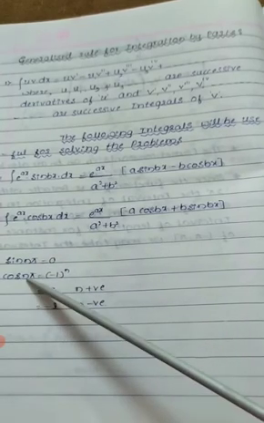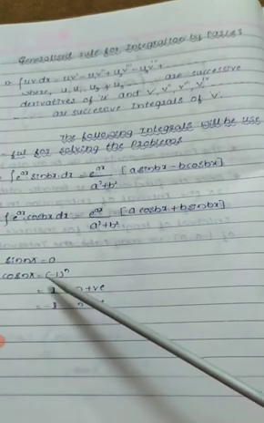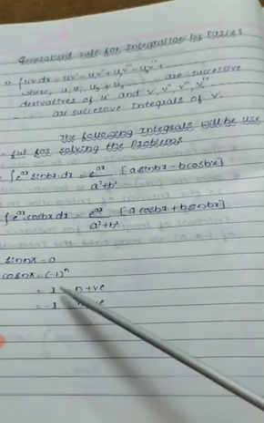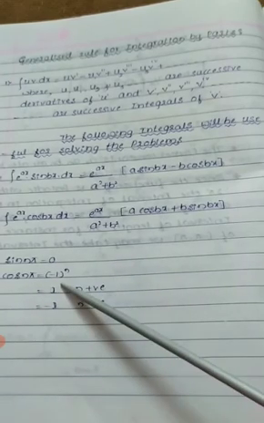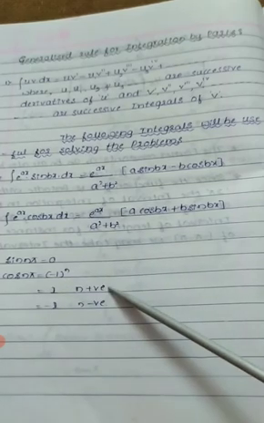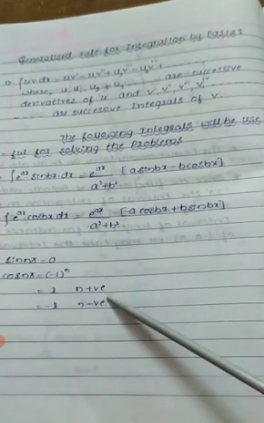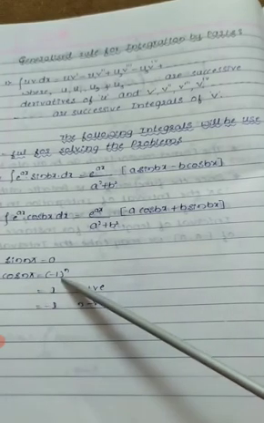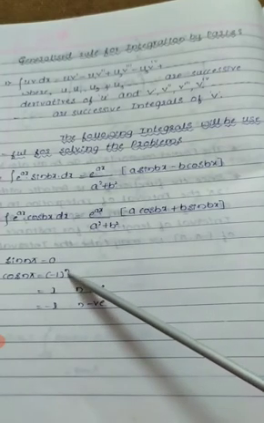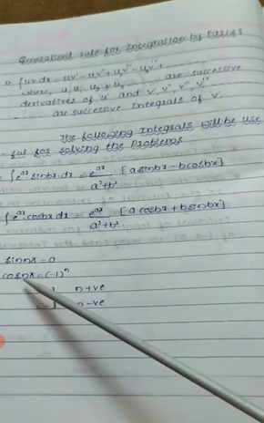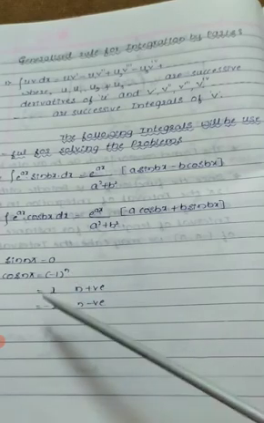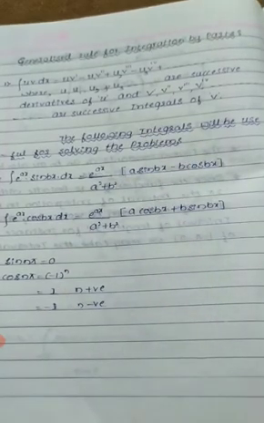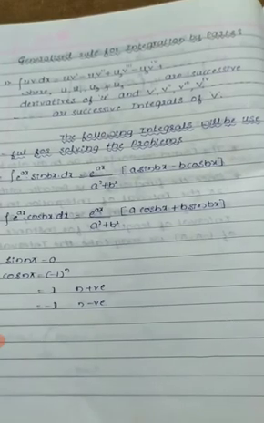For cos n pi, the value is minus 1 raised to n. This is a standard formula. If n is an even integer we get 1, and if n is an odd integer we get minus 1. For example, cos 2 pi is minus 1 raised to 2, and 2 is even, so we get 1. For cos 3 pi, minus 1 raised to 3 gives minus 1. These are some standard formulas useful in Fourier series problems. Let's see some Fourier series problems.